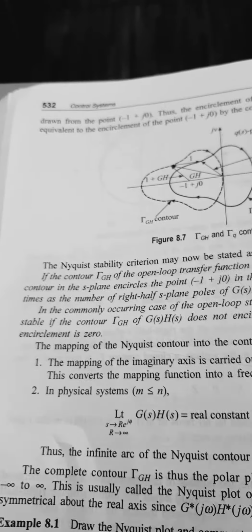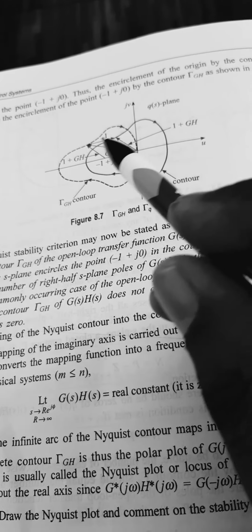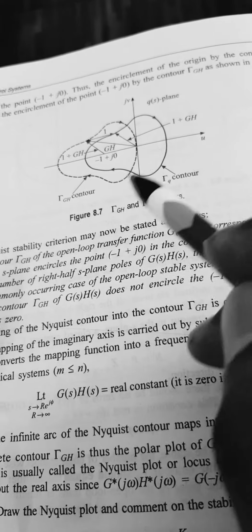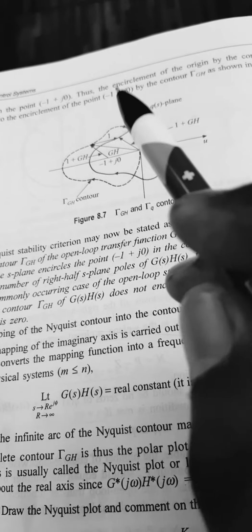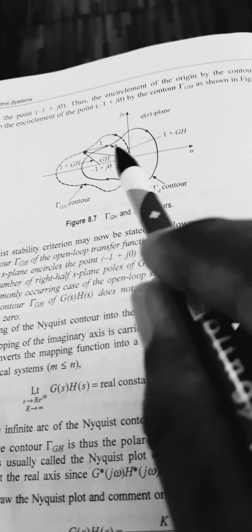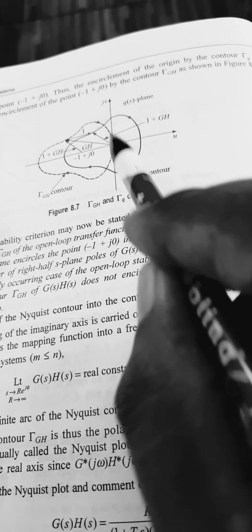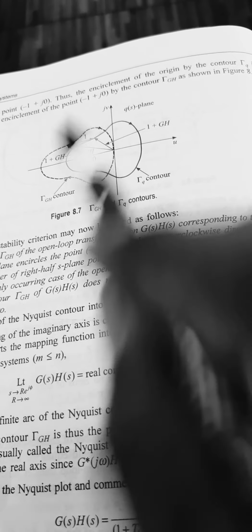So you can very easily understand that both are the same Nyquist. This is the Nyquist plot of 1 plus G of s H of s. This is the plot of G of s into H of s.